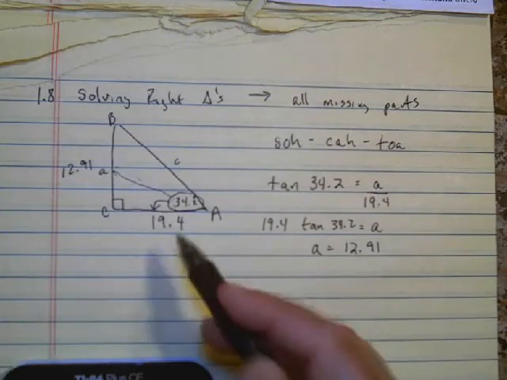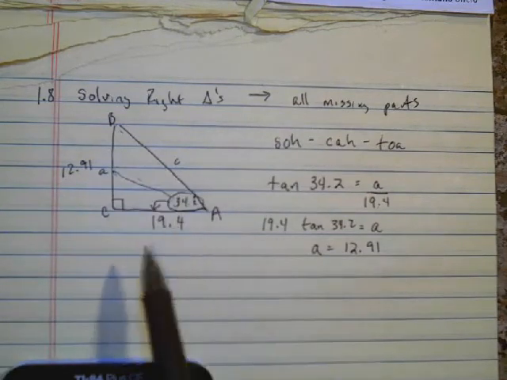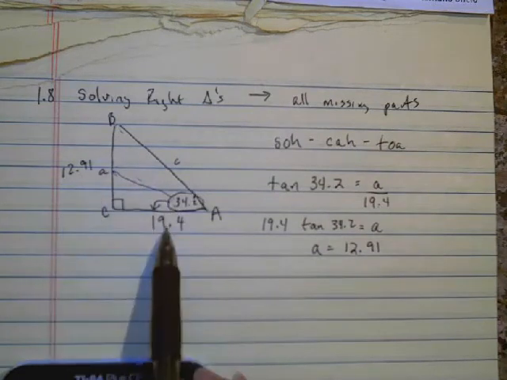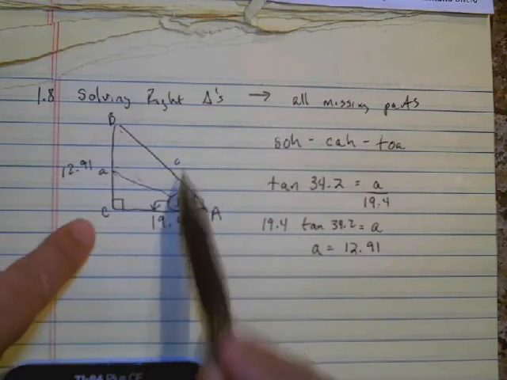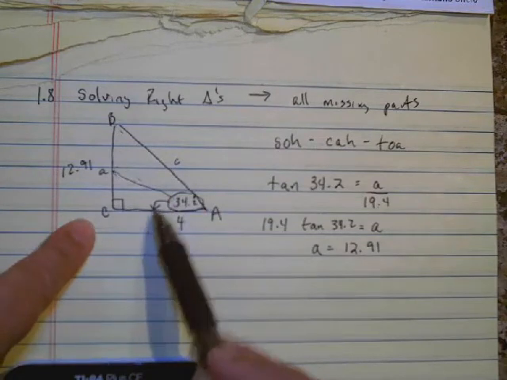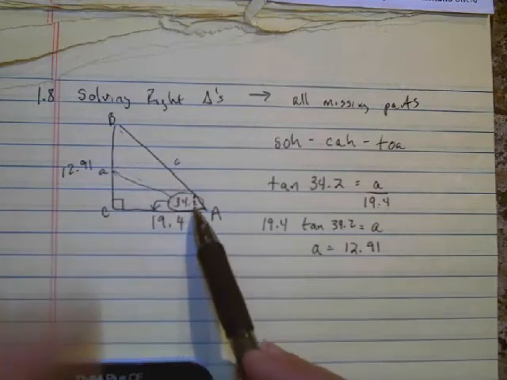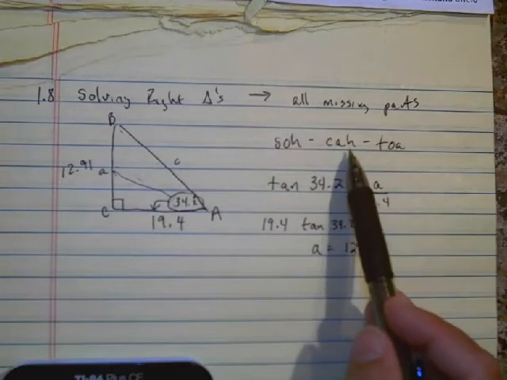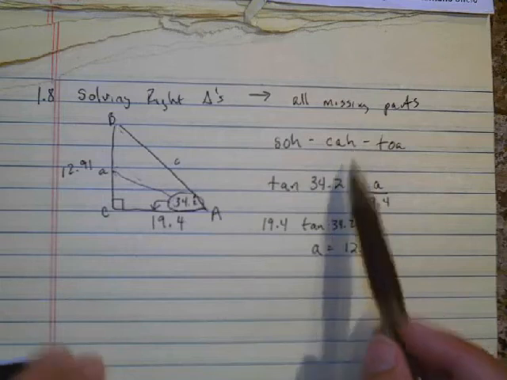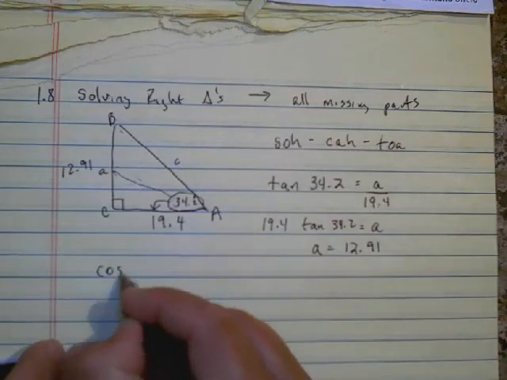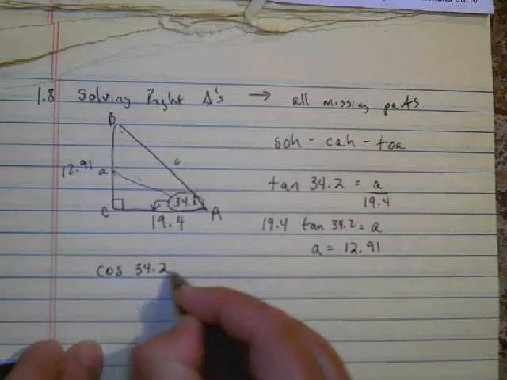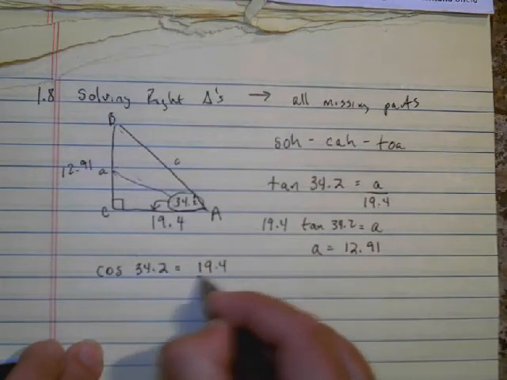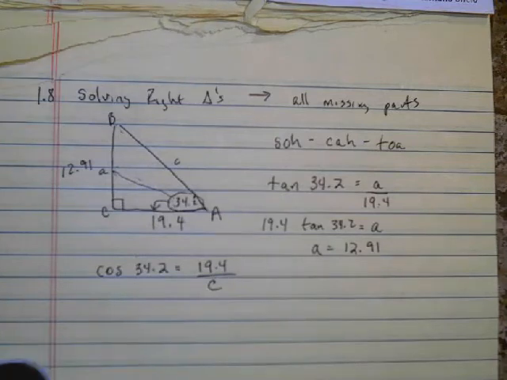And now I have to find the hypotenuse side. I'm always going to go back to the thing that was given to me because this is a rounded answer. So I'm going to go back to the original. And if I'm trying to find C, I would know the adjacent, and I'm trying to find the hypotenuse. So the one that involves adjacent and hypotenuse is cosine. So to find side C, I'm going to do cosine of 34.2 equals adjacent over hypotenuse.